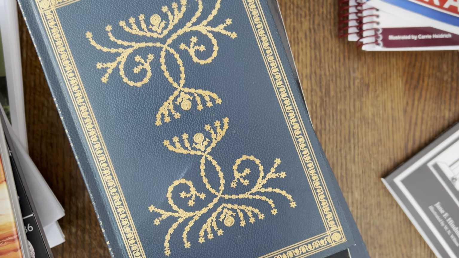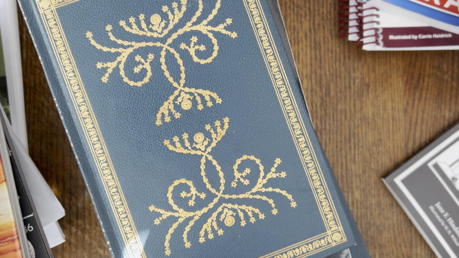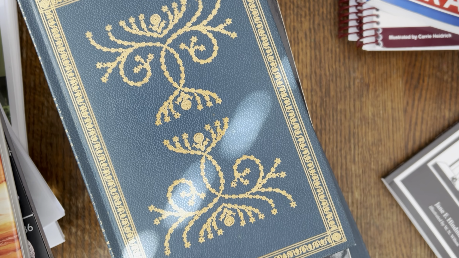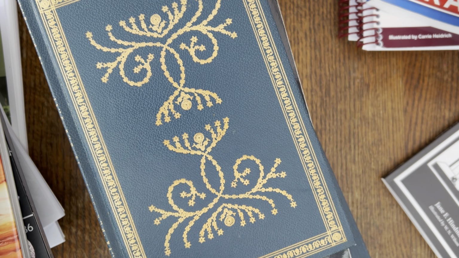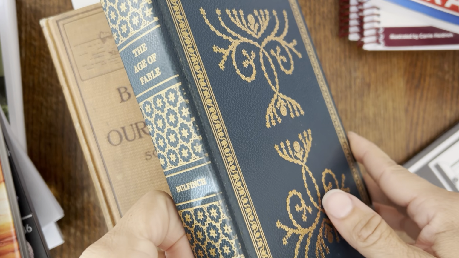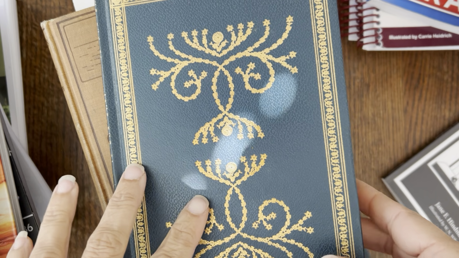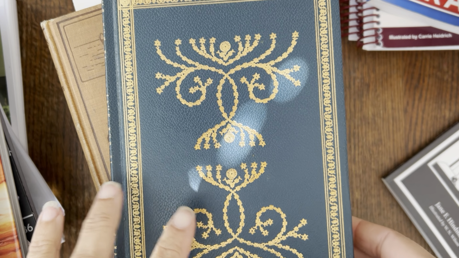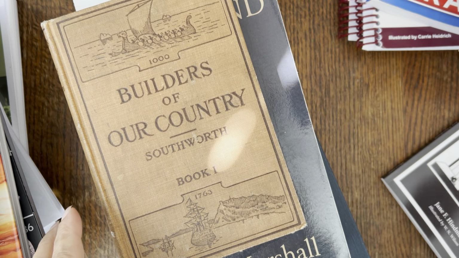All right, so I'm gonna go in reverse order of what I originally tried to do with this video and show you what we're doing for 6th grade. So first up, I'm going to start with the Charlotte Mason-y type books, literature approach. First we have The Age of Fable by Bulfinch. This is like Greek and Roman, I think, mythology. I picked this up at a library bookshop recently.